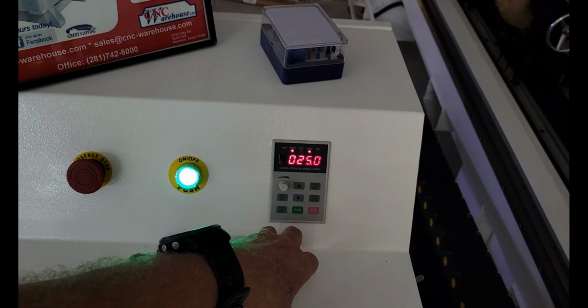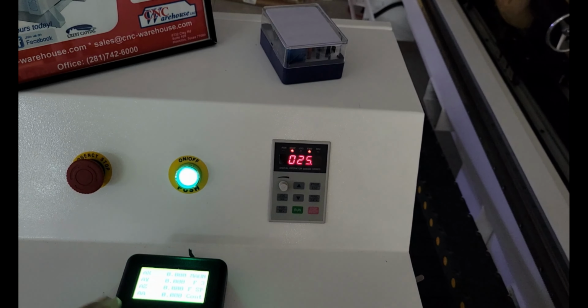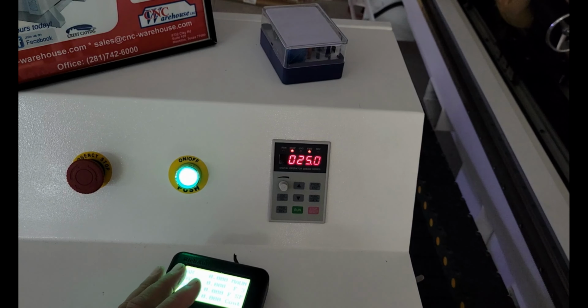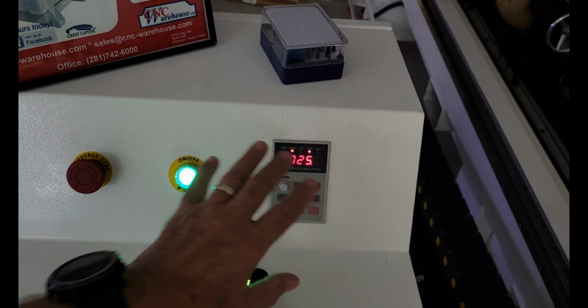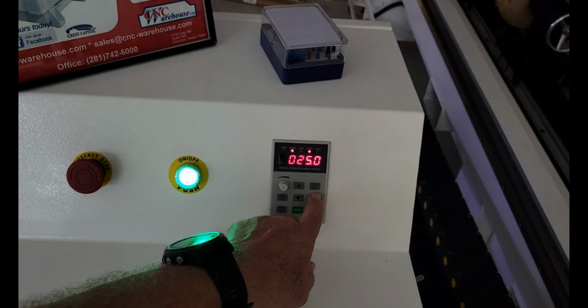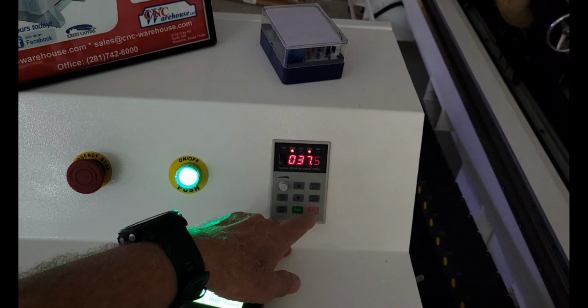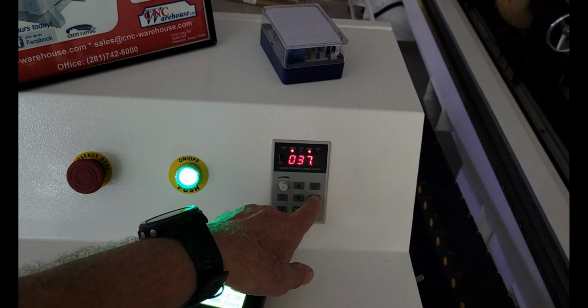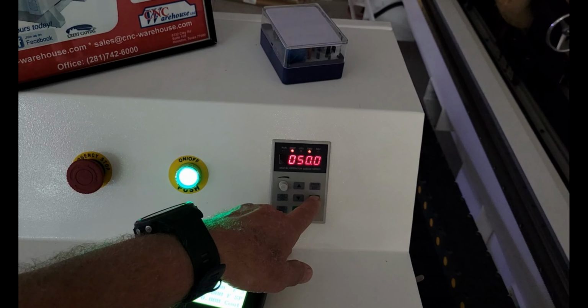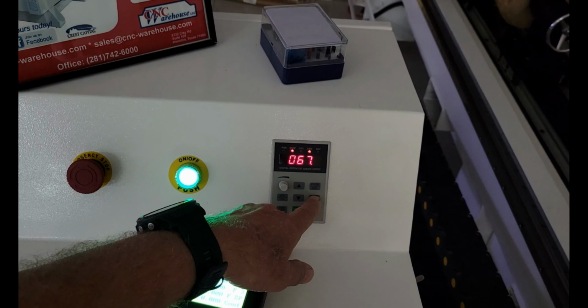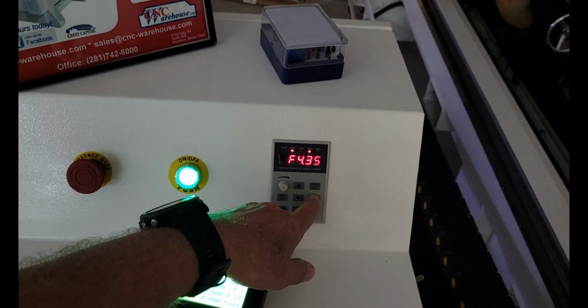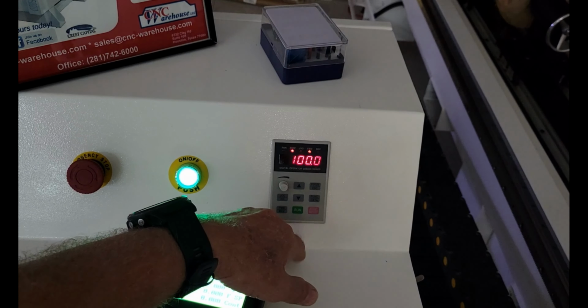So to get it right, you would sit there and do the math between the controller, whatever that value needs to be, and make it match. So then the next one is 37%, 50%, 67%, 75, 87, and 100.